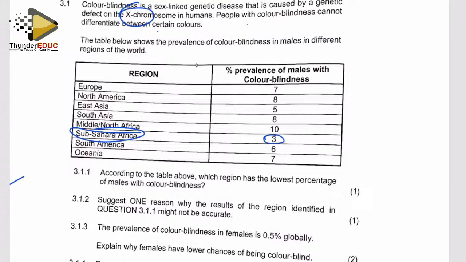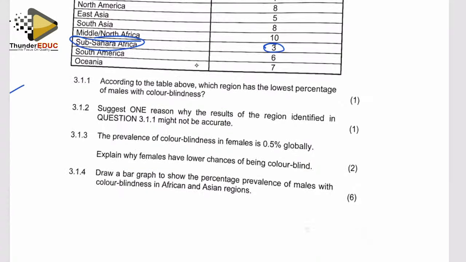This is just an application question. It's easy to answer. Yes, suggest one reason why the results in the region identified in the question might not be correct. Why should we?